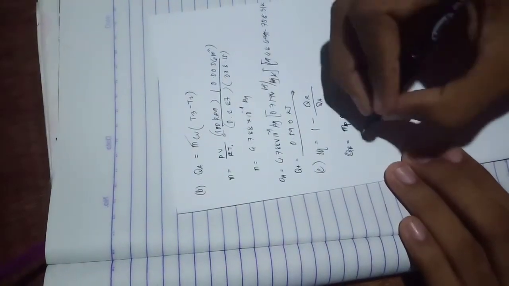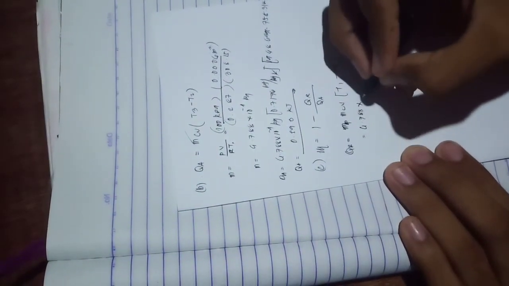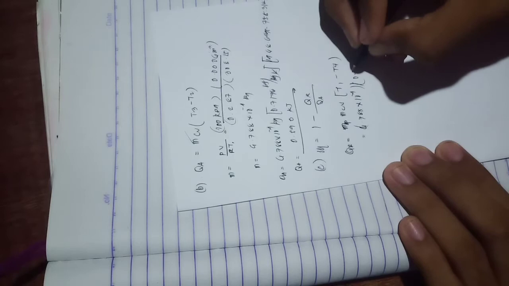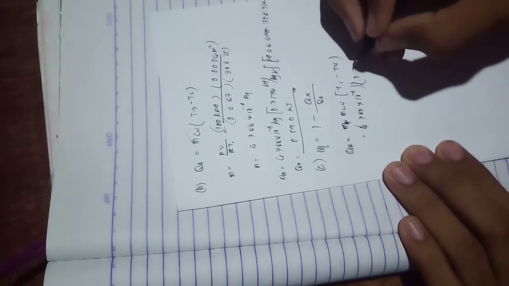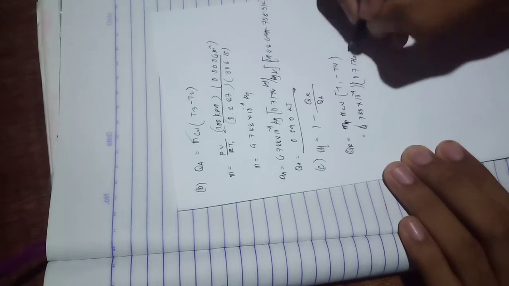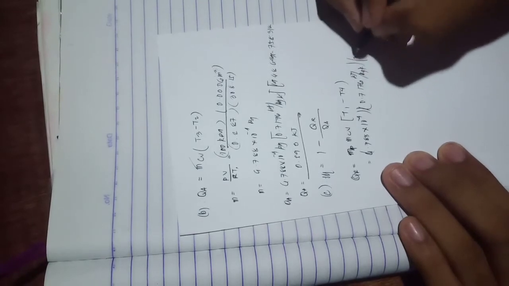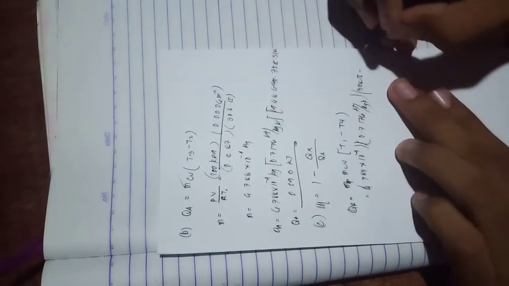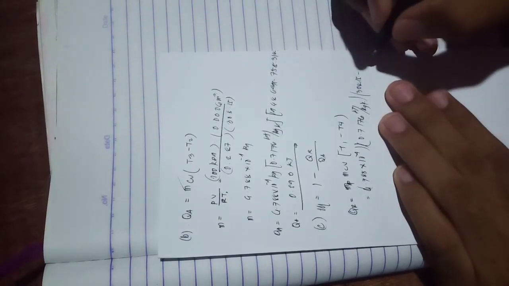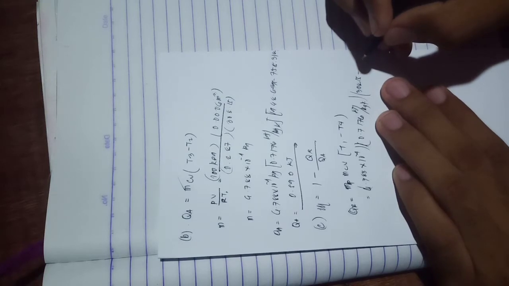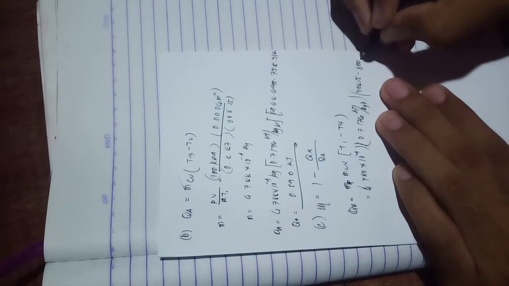Substituting the value, we have 6.788 times 10 raised to negative 4 for mass, and Cv, 0.7176 kilojoule per kilogram Kelvin, and we have our T1, 308.15, and T4, 800 Kelvin.